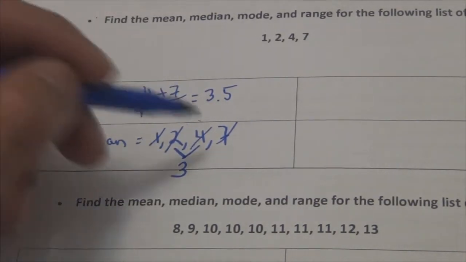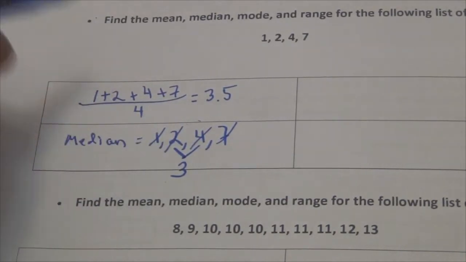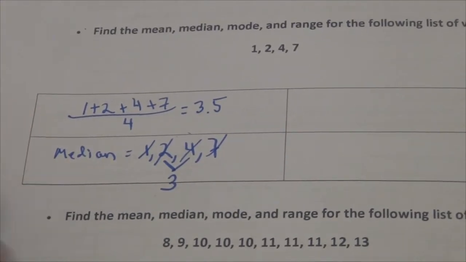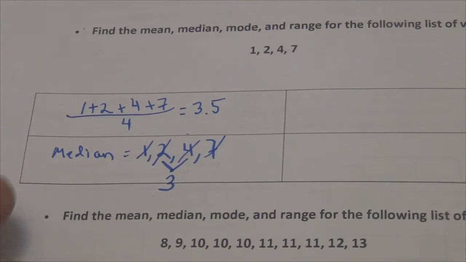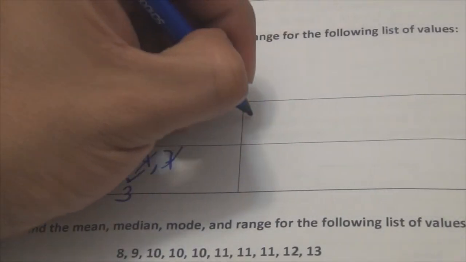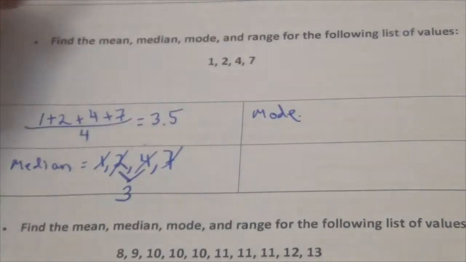2 plus 4 is 6. 6 divided by 2 is 3. So the median is still 3. Okay? And basically that's what I wanted to teach you. I'm not going to go through the range. I mean, I'm going to show you the problem. You could find on your own what the mode is.